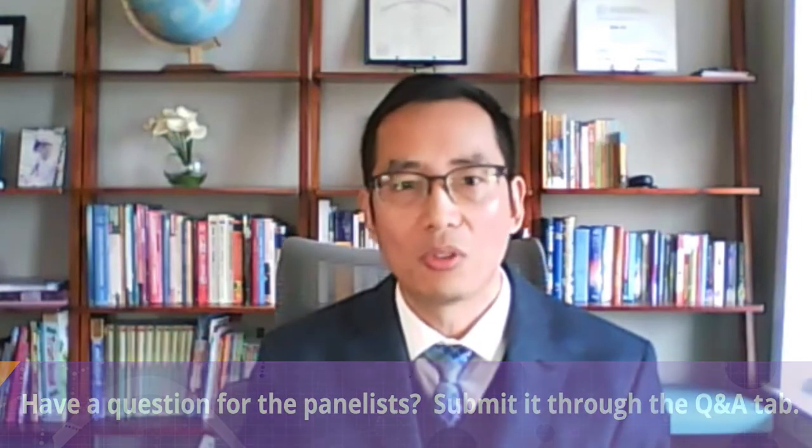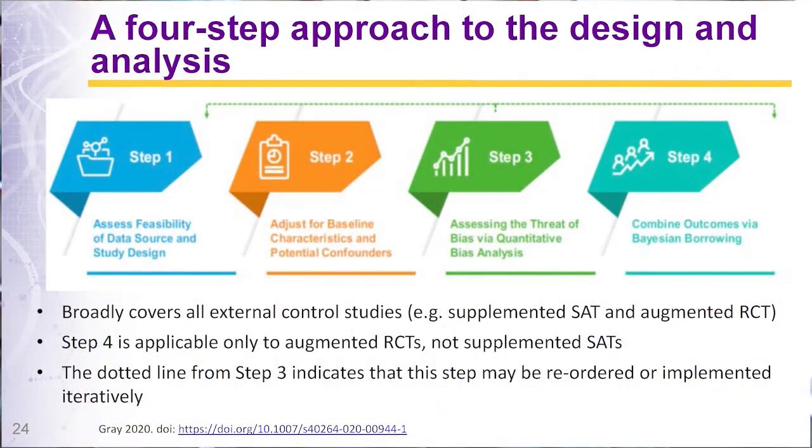Okay, now let's talk about the core: how to design and analyze those external control studies. Here's a 4-step approach discussed based on the gray paper. The first step is to assess the feasibility of the data source and the study design. In step 2, we need to adjust for those baseline characteristics and the potential confounders. In step 3, we could use quantitative bias analysis to assess the threat of bias. And the final step, step 4, is to combine the outcomes through the Bayesian borrowing approach.